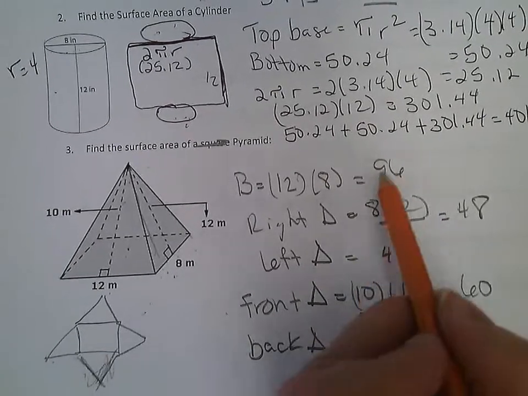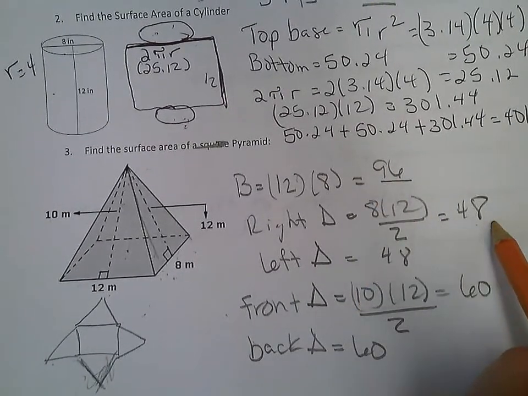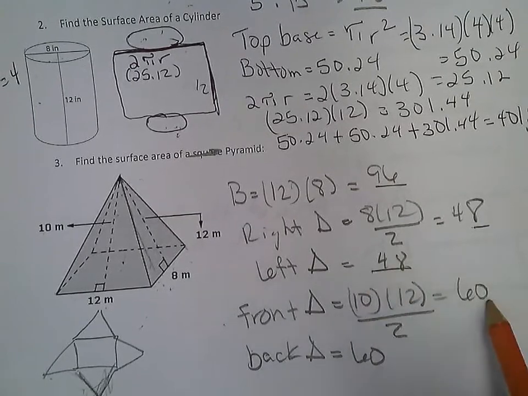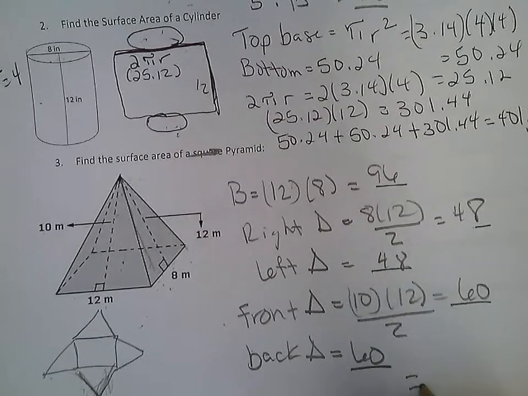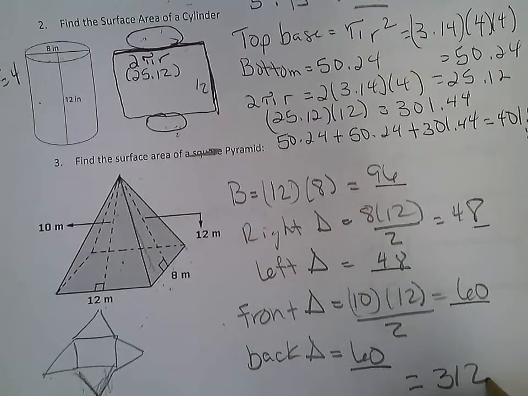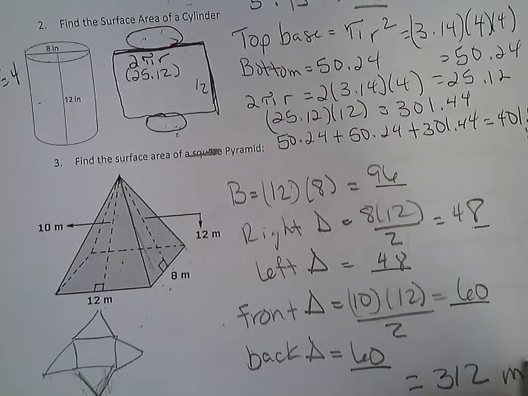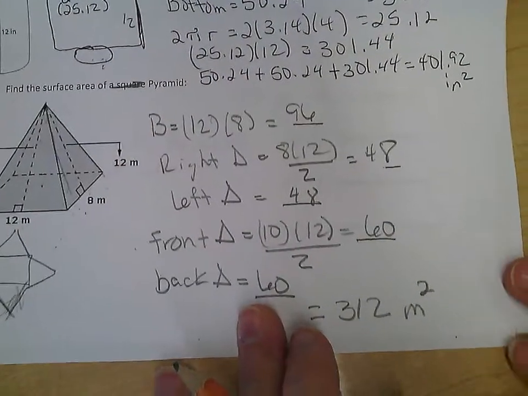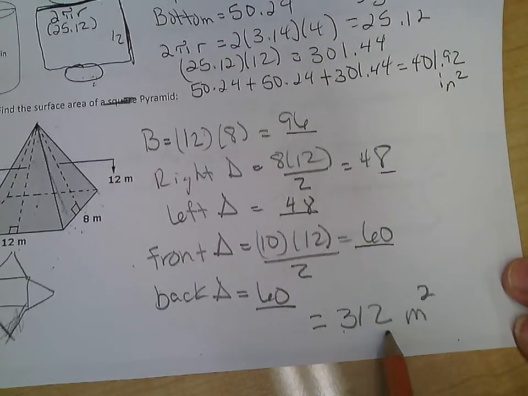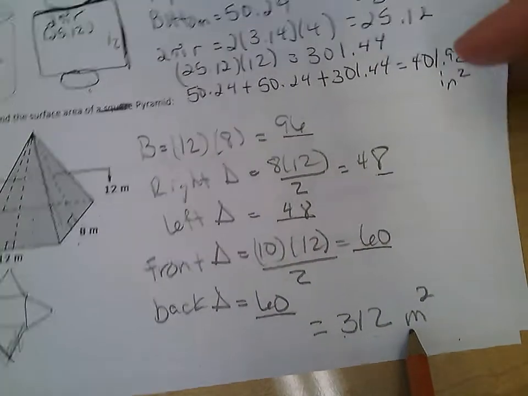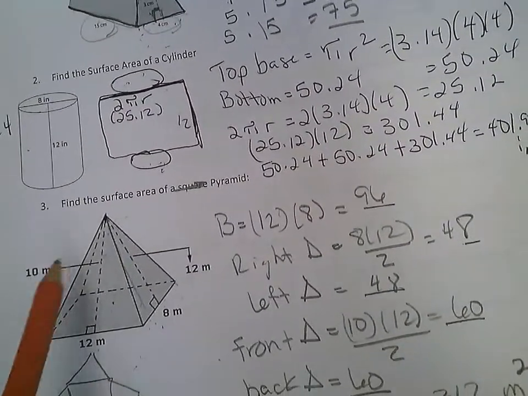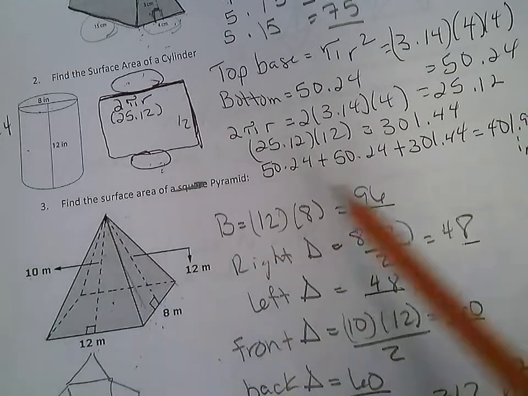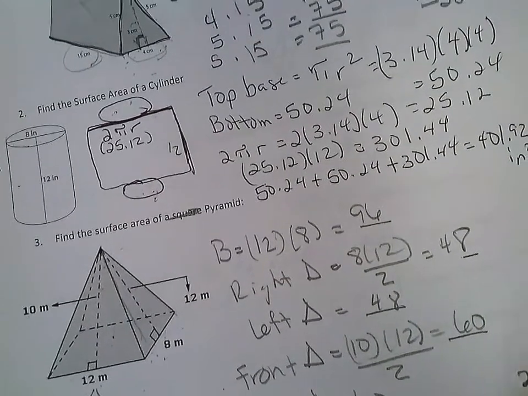So we're going to add these all up. 96 plus 48 plus 48 plus 60 plus 60, and that will all equal 312 meters squared. So don't get confused. Just go quietly and simply begin to think it through. Remember, surface area, add all the sides.